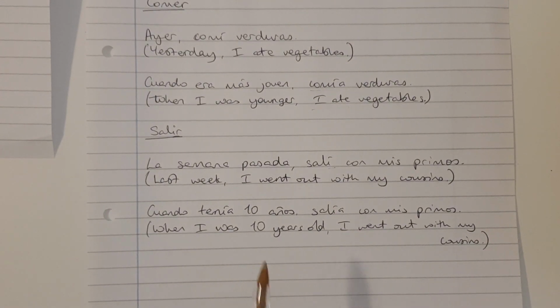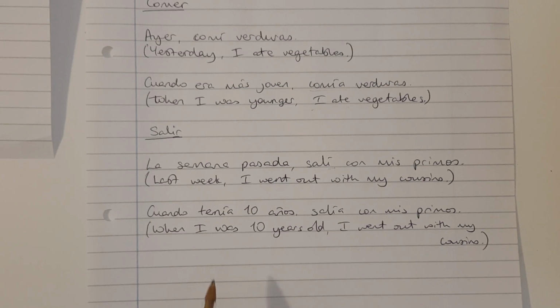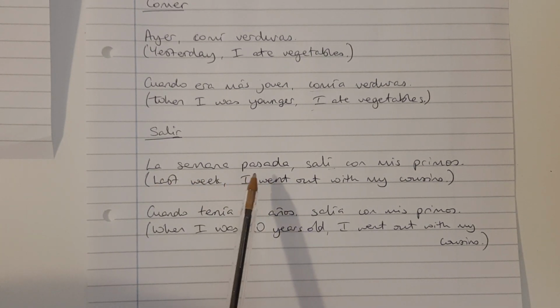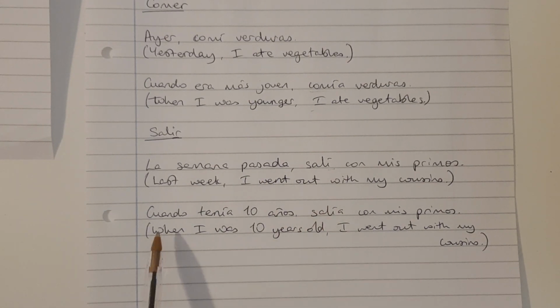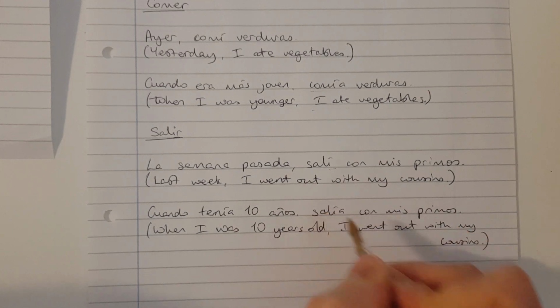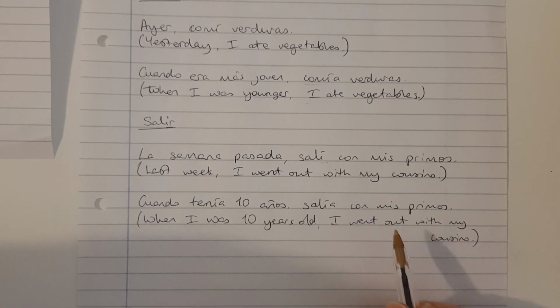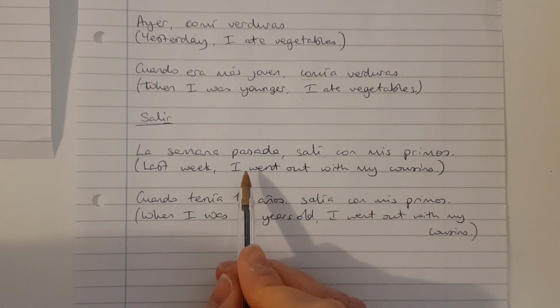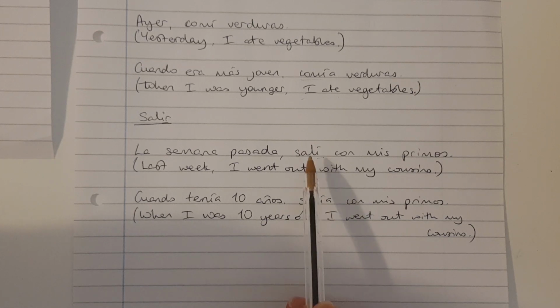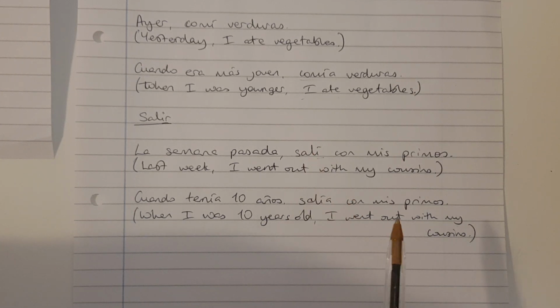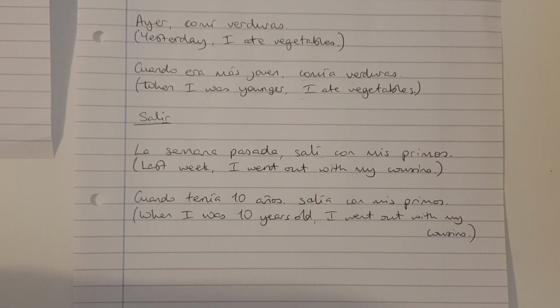And like I said before, when we're talking about age in the past, we need to use the imperfect tense, okay? Whereas in this case, la semana pasada, specific time, last week, we would use salí, which is the preterite tense. When we're talking about age, we need to use the imperfect, so salía. Again, even though the English translation is exactly the same, I went out, we need to look at the time phrase to work out which form of the verb we need to use in Spanish, whether it be salí, salía, comí, comía, ayudé, ayudaba, all that kind of stuff.